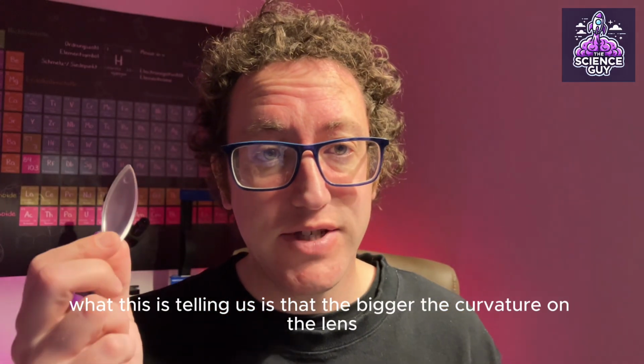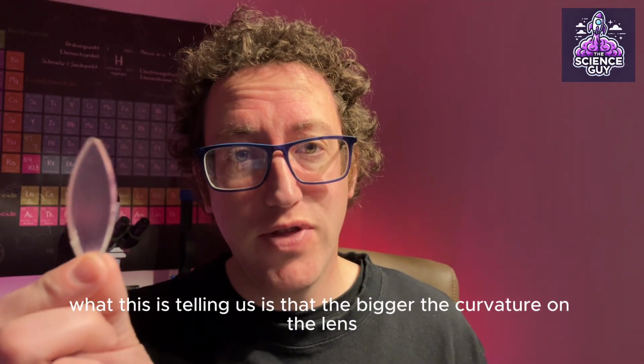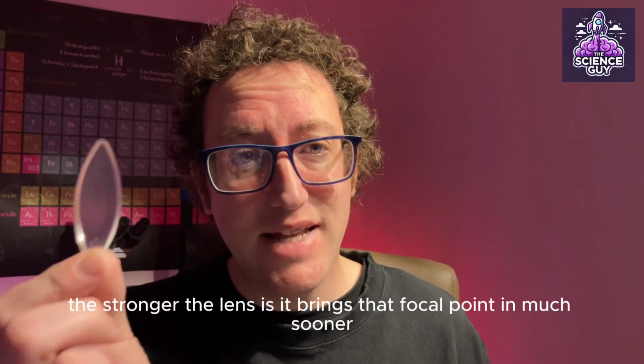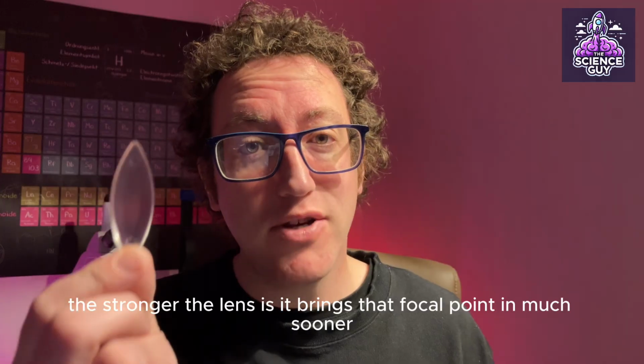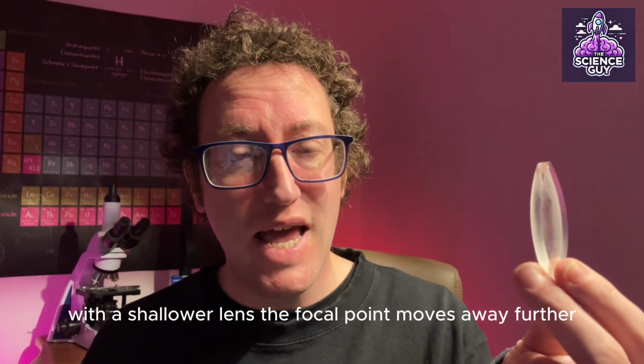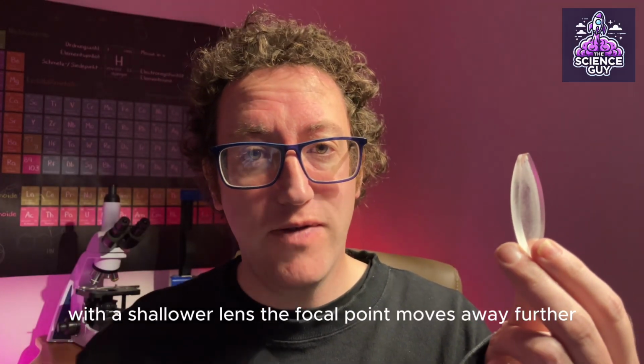What this is telling us is that the bigger the curvature on the lens, the stronger the lens is. It brings that focal point in much sooner. With a shallower lens, the focal point moves away further. This is a measure of focal length.